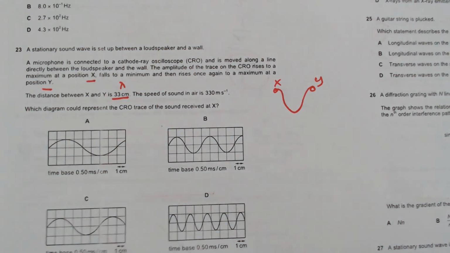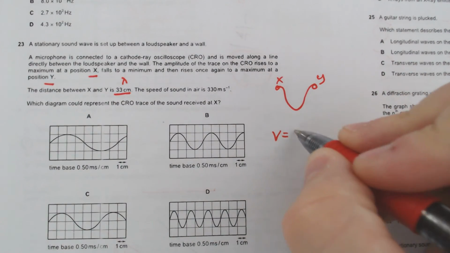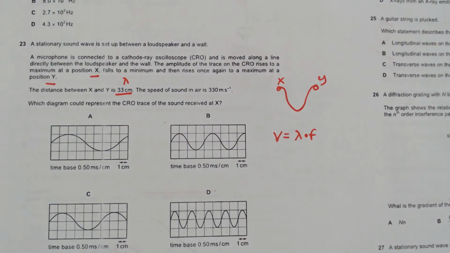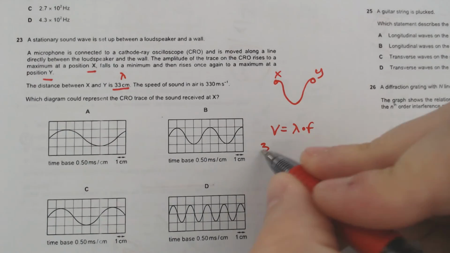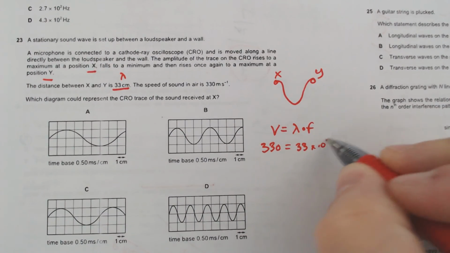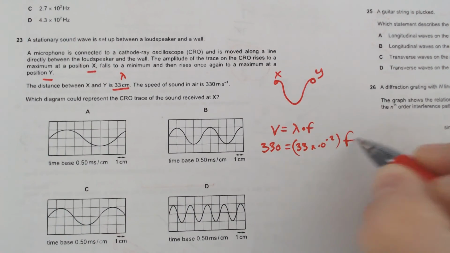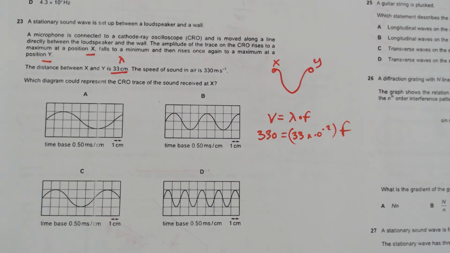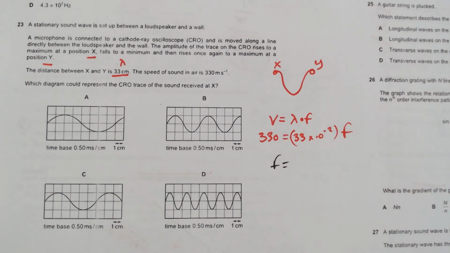Then you had to go further and think speed is equal to wavelength times frequency. 330 is equal to wavelength, 33 times 10 to the negative 2, a conversion on top of that, times frequency. We need the frequency in order to figure out anything with a CRO machine besides amplitude or intensity, because amplitude squared is intensity.